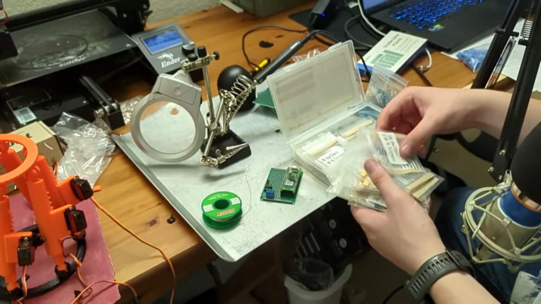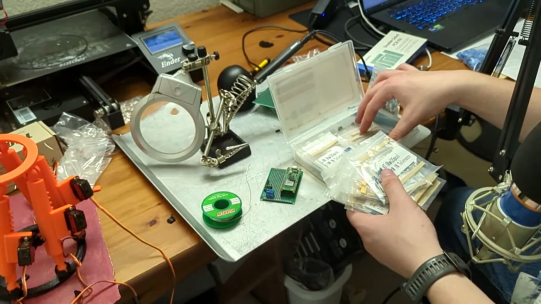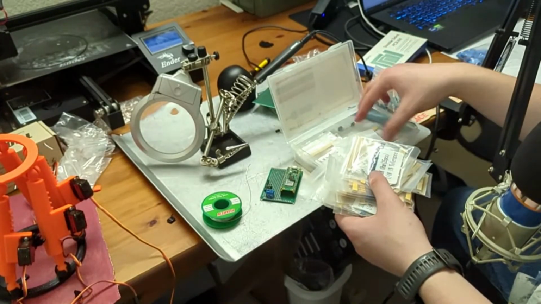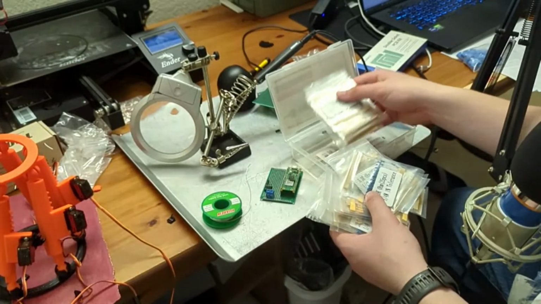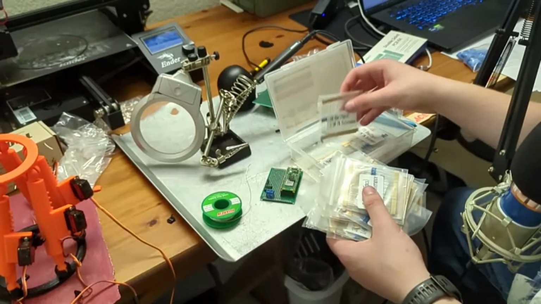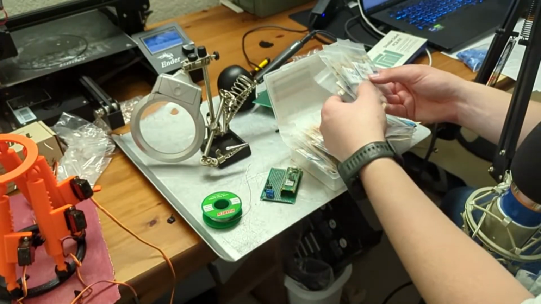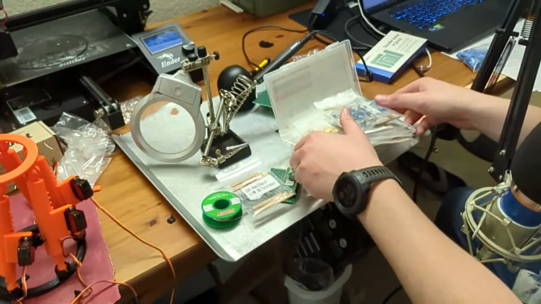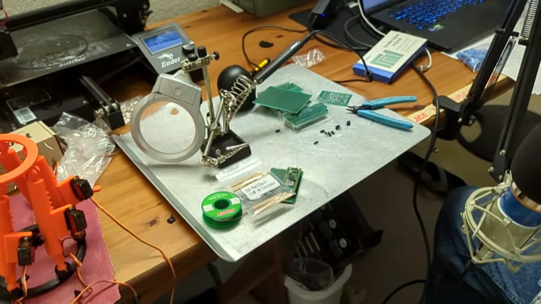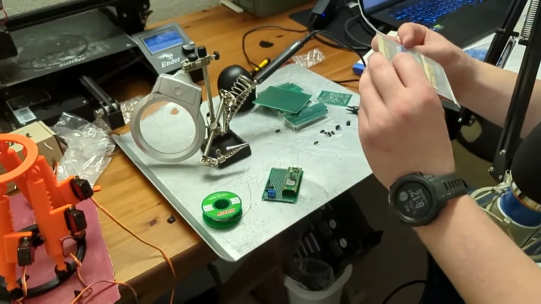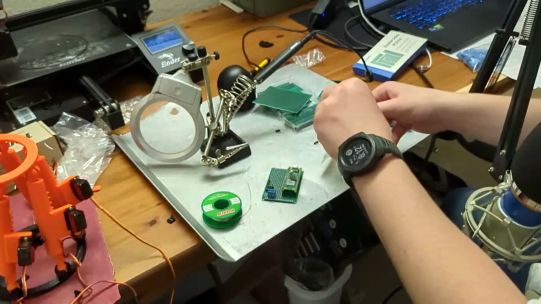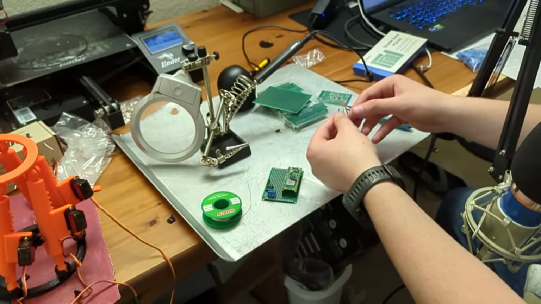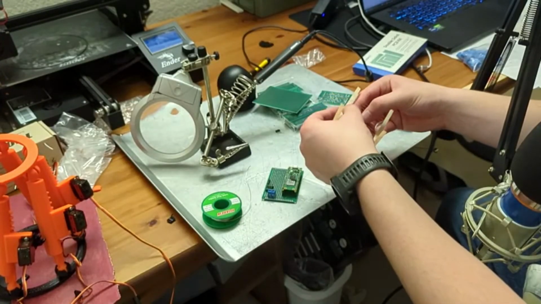What I'm looking for is 220 ohm resistors. Based on the LED I have here, as well as the voltage output from the Raspberry Pi Pico, 220 ohm is the right amount, and I just found them here. Cool. So I'll need 6 of these 220s. One, two, three, four, five, six.